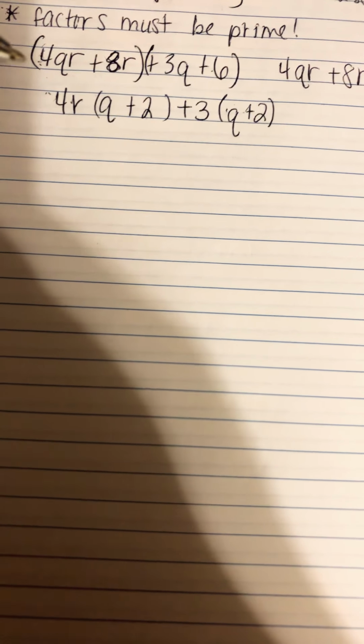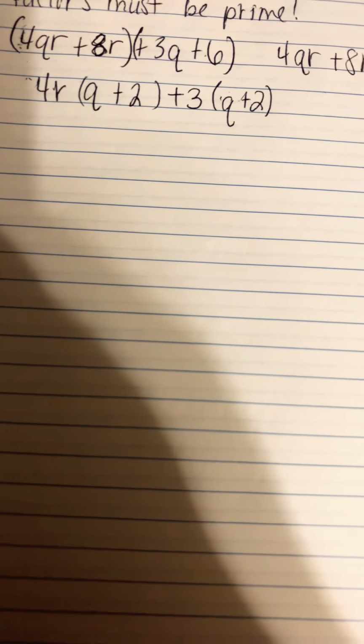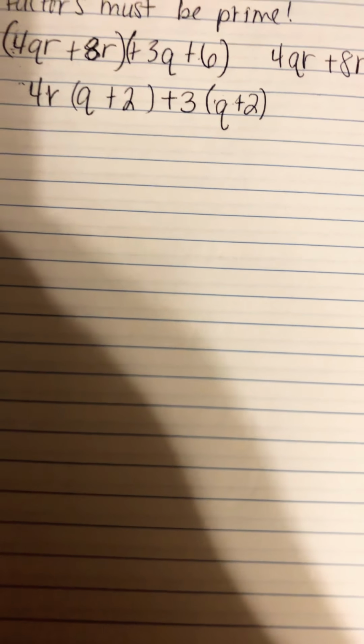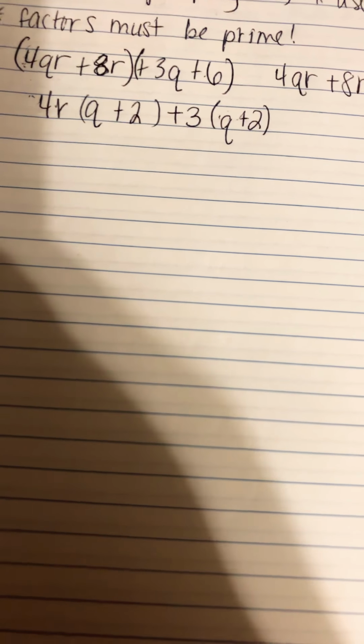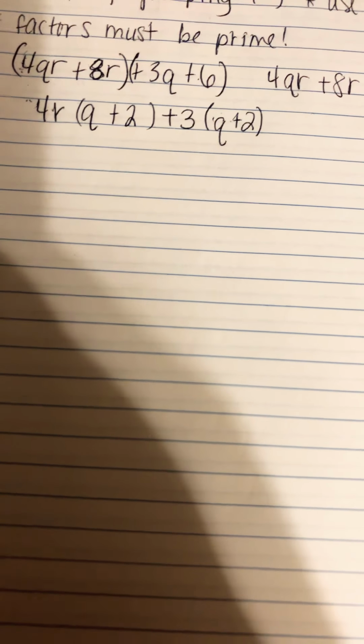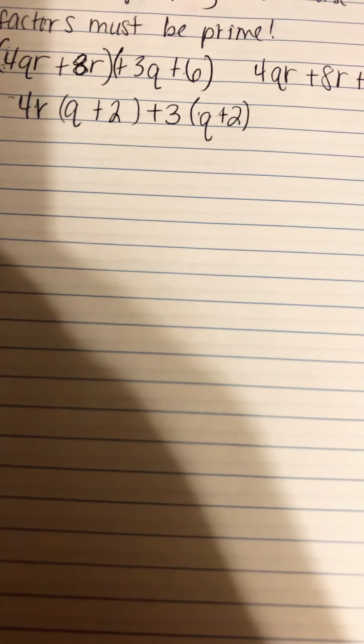This is important. For the grouping to work, you have to have matching parentheses, okay? So as long as you have that, you're good. If you have parentheses that do not match, you need to go back a step and reevaluate your GCF, make sure that you've done all of that correctly.